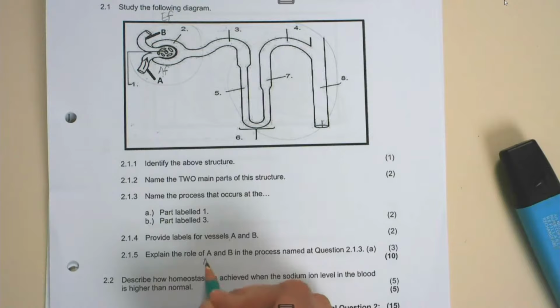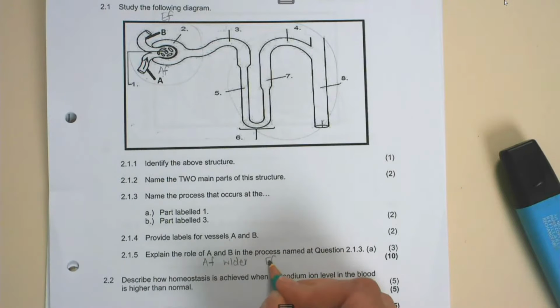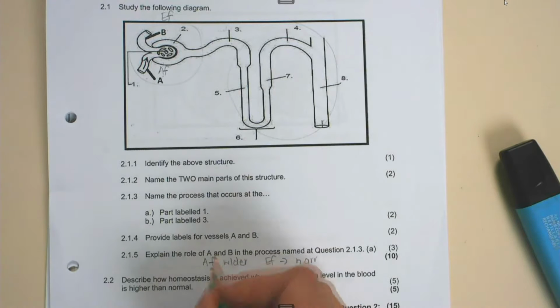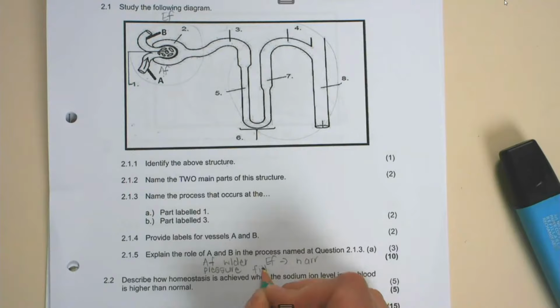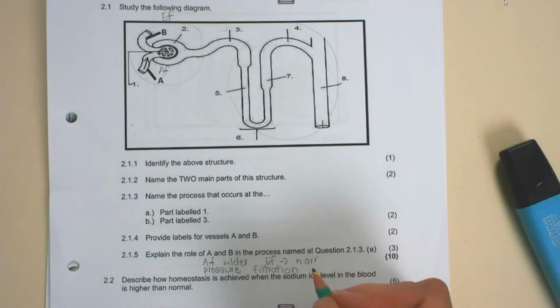The afferent arteriole will be wider, and the efferent arteriole will be narrow, because this one is supposed to force blood under pressure so that filtration can take place. And filtration of what? The substances that are small enough to go through. It's 3 marks, so that should cover that.